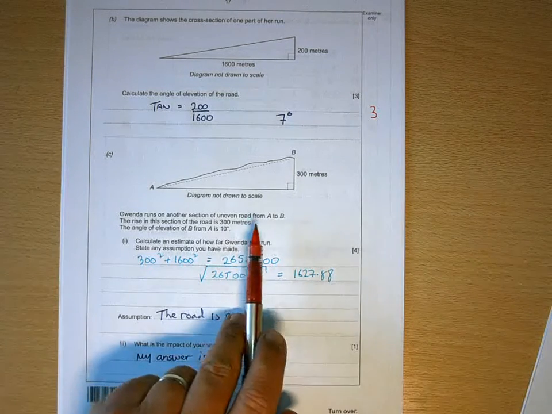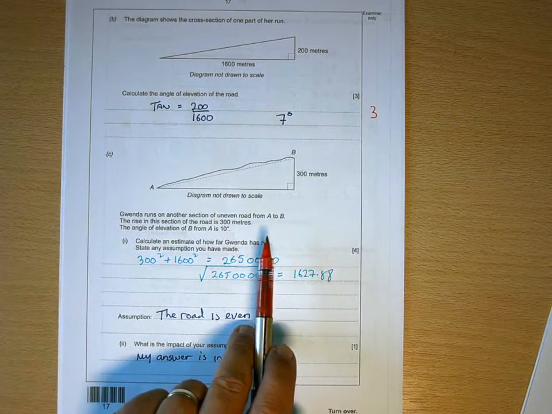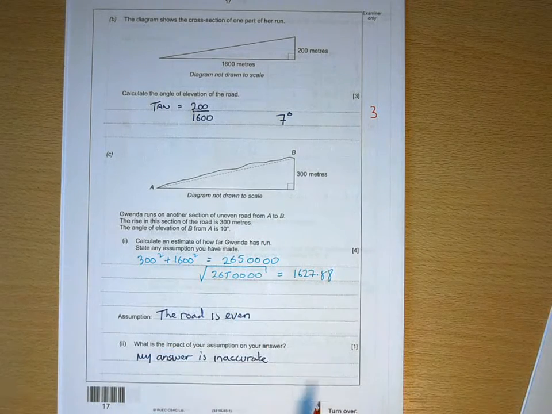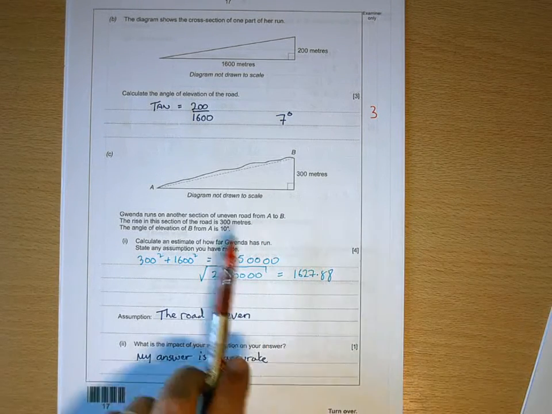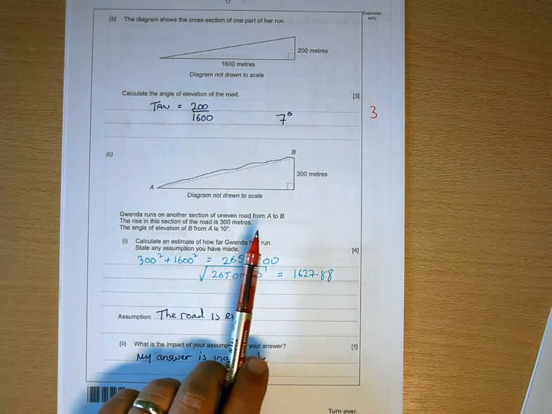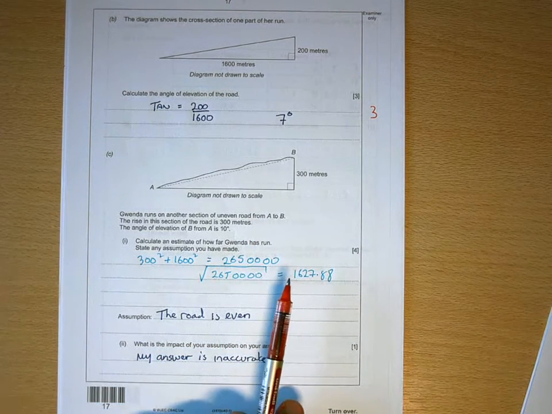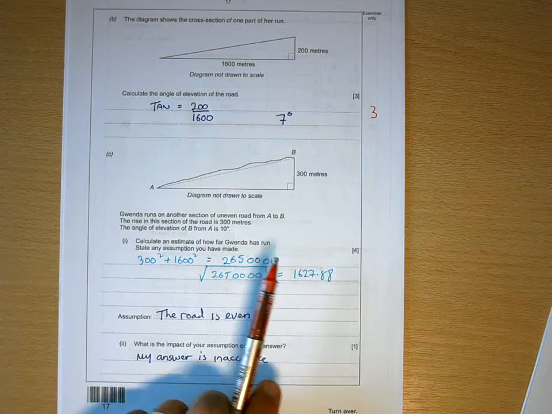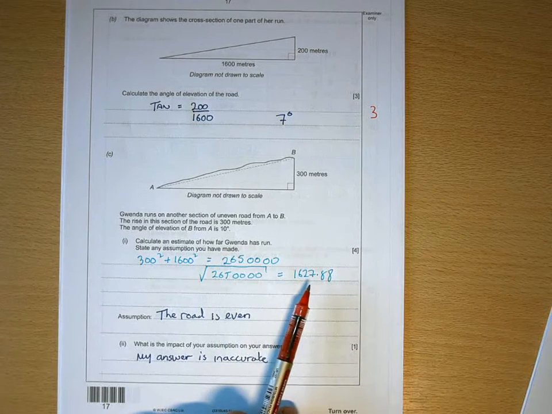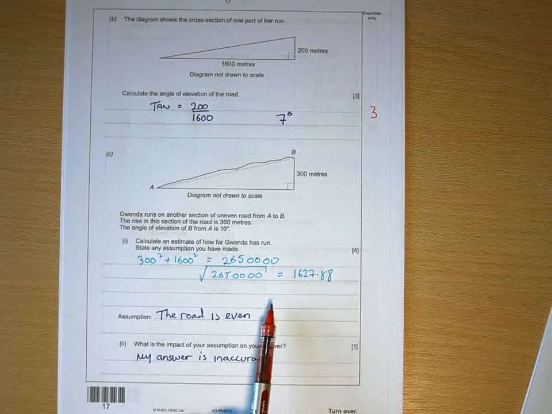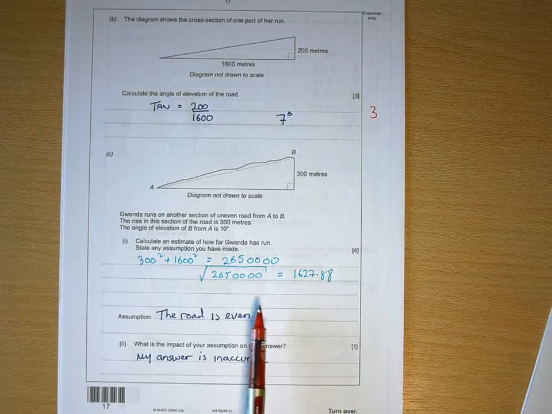The trig that they're required to do here ends up with them having to rearrange the formula because the unknown is on the denominator of the fraction. So it was only the more able students that were getting 4 marks here, or there would be 3 marks actually for the maths and then an additional mark for the assumption.